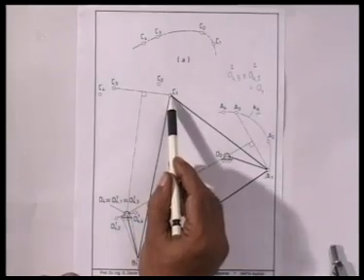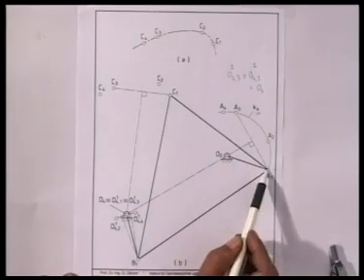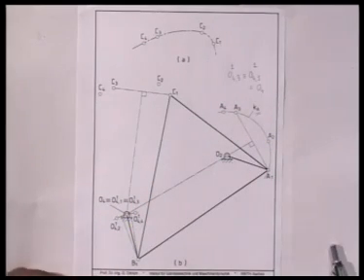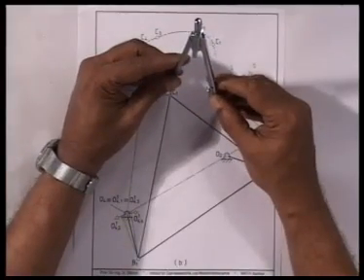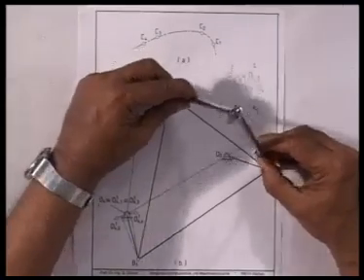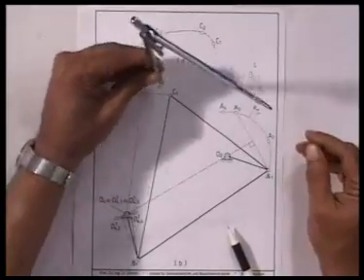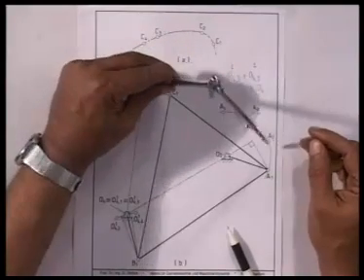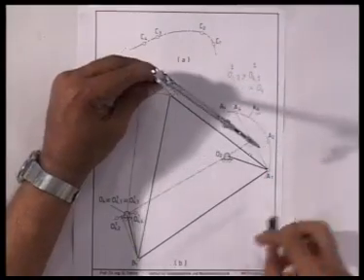So, C1 is given to me, A1 I have chosen arbitrarily, so I know this rigid length, namely AC. Accordingly, I can find the second configuration, where A2 has to lie on this circle and C2 is here and C2A2 length is fixed. So, I can determine the location of A2.